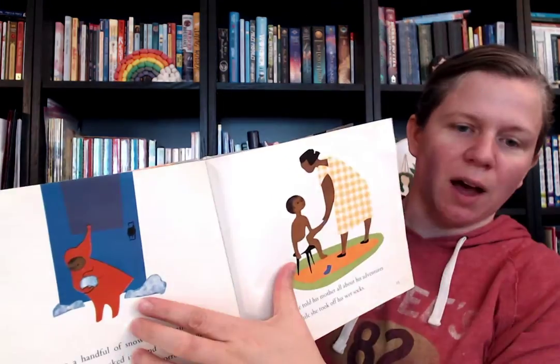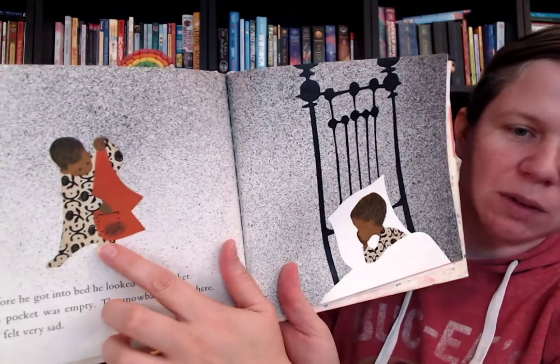Let's turn. Before Peter got into bed, he looked in his pocket. Oh, I remember 2 pages ago that Peter put a snowball in his pocket. But now his pocket was empty. The snowball wasn't there. He felt very sad. I wonder what happened to that snowball.